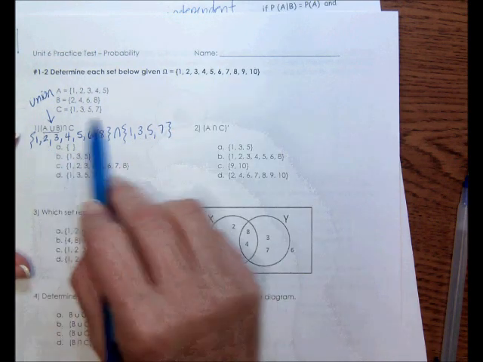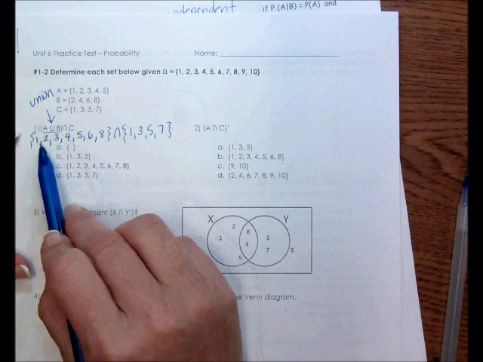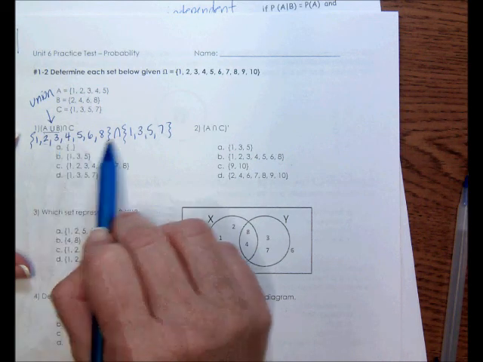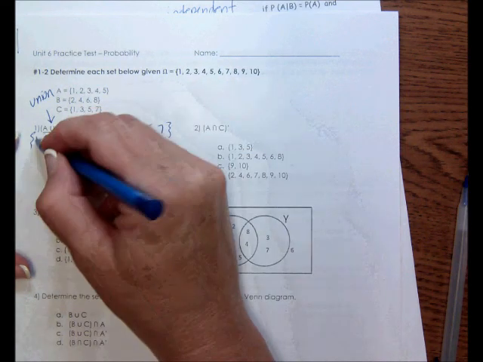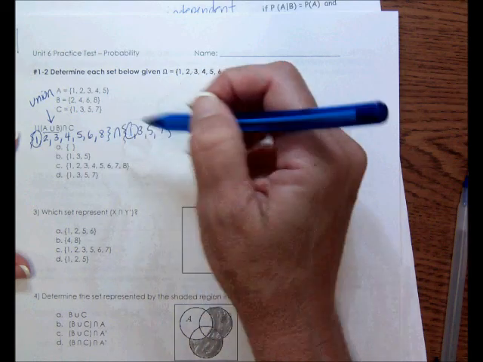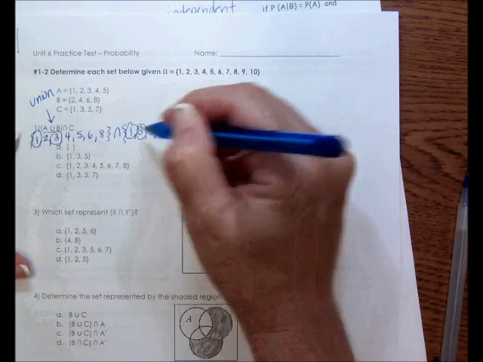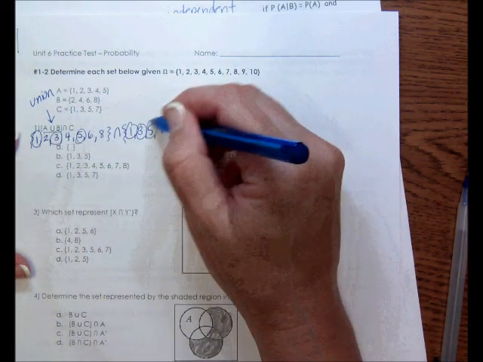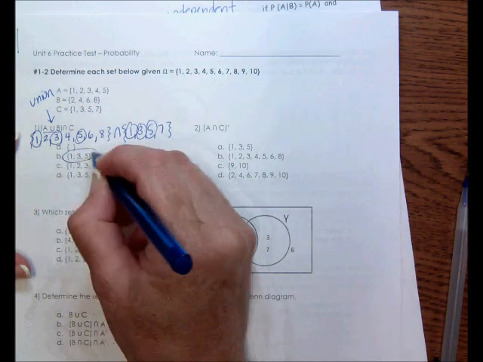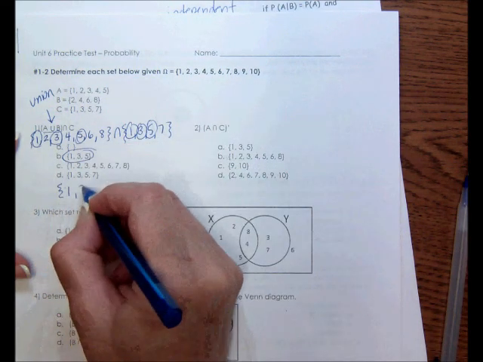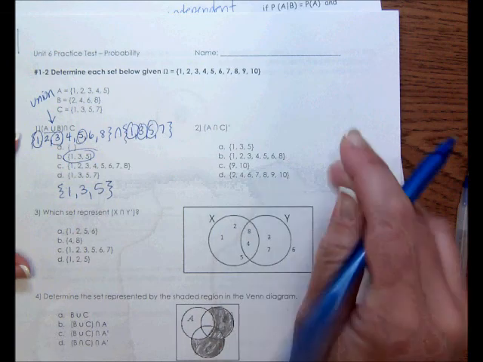Now that I have what's in parentheses, my combined group of A and B, or A or B, I see what they have in common. They have 1 in common, 3 in common, 5 in common, so my answer is going to be the set 1, 3, and 5.